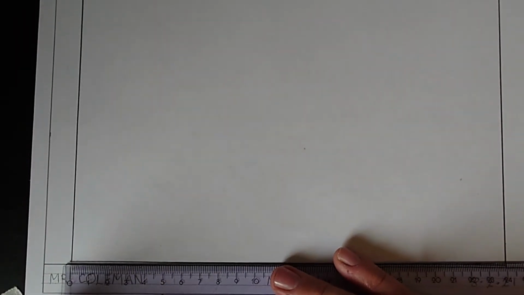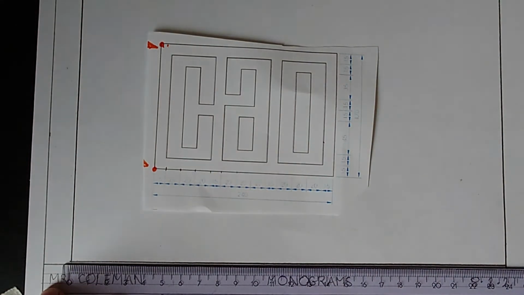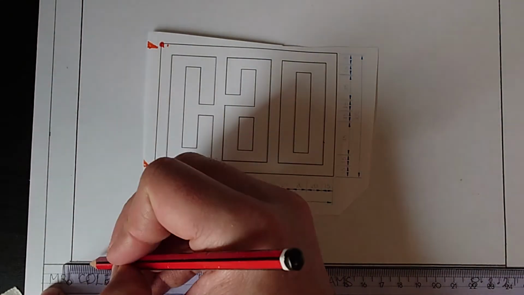So to do that in our drawing, if I zoom out again, move the camera a little bit to the right here. Okay, so using my set square, down at the very bottom line, going along here, I'm going to mark off each of those dimensions provided to me. Okay, so I'm going to use my 4H pencil for this.